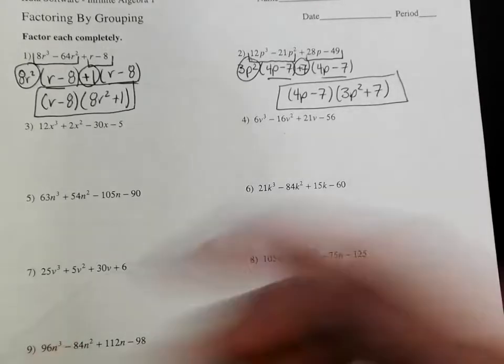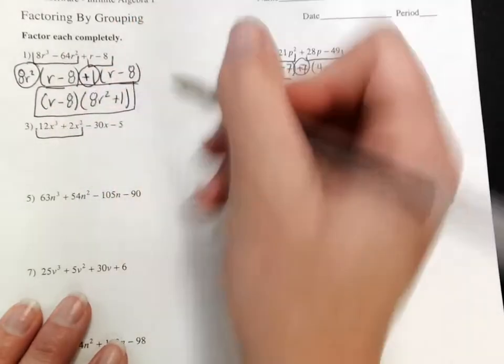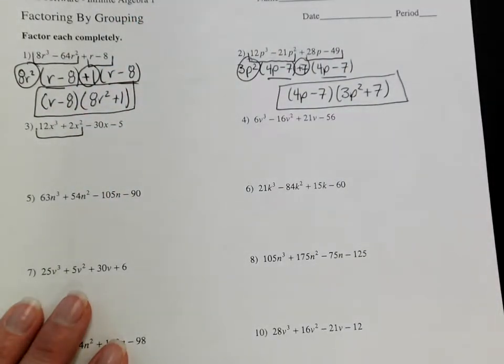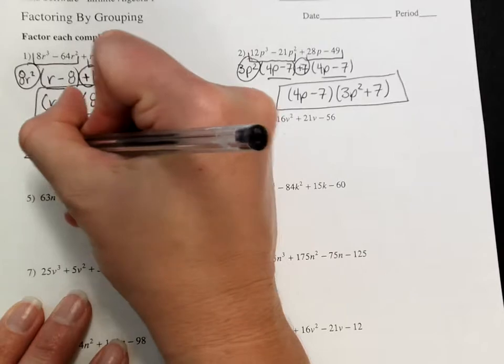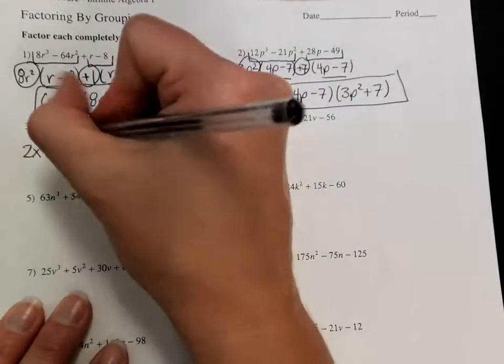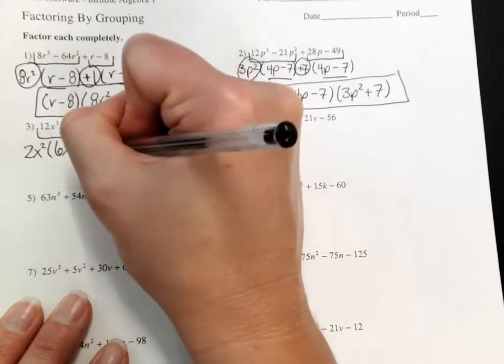Let's do question number 3. Again, I group the first two terms together. What is my greatest common factor there? Looks like a 2x squared. When I take 2x squared out, I'm left with a 6x plus 1.